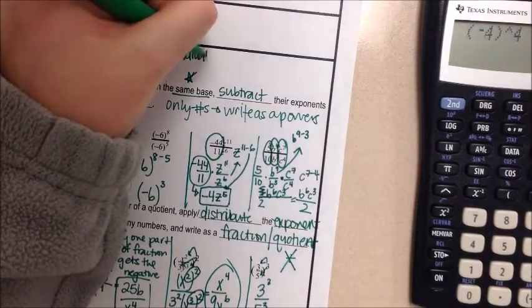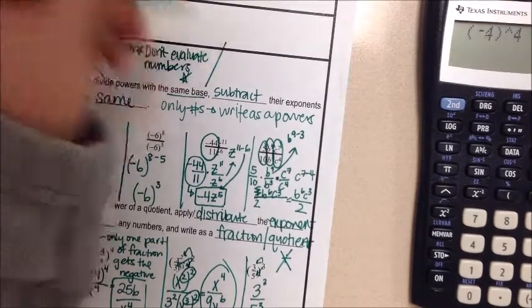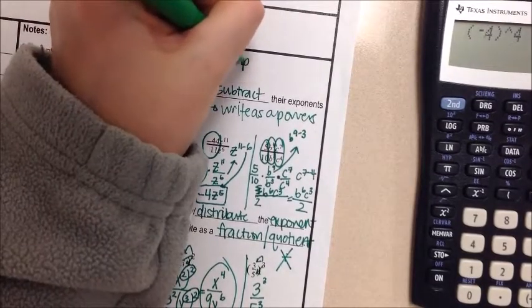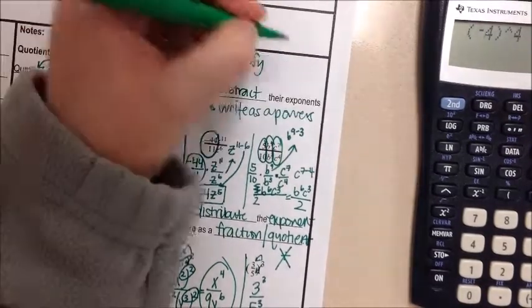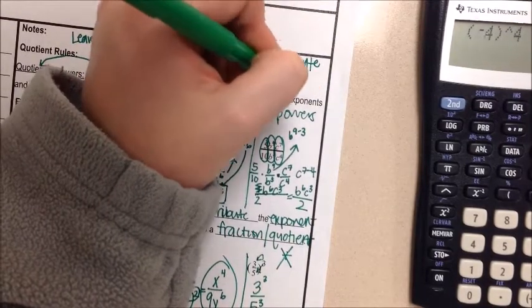Don't evaluate numbers. Now, if I say simplify, that means evaluate numbers.